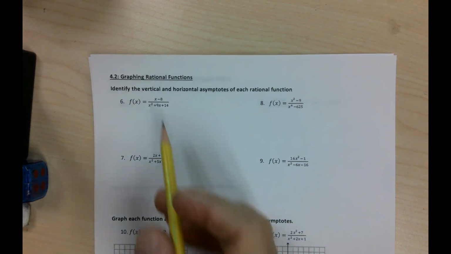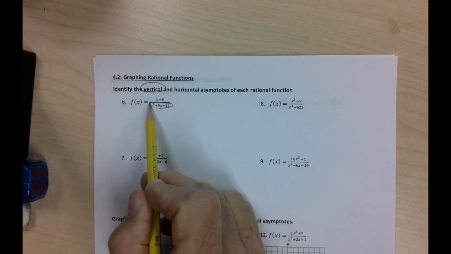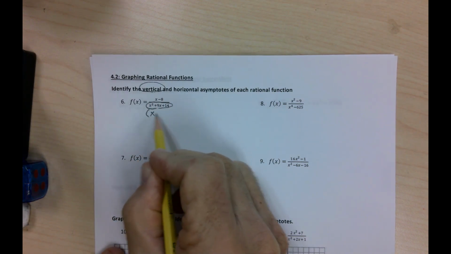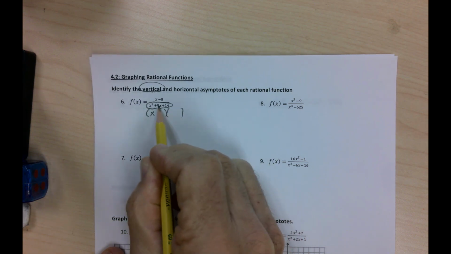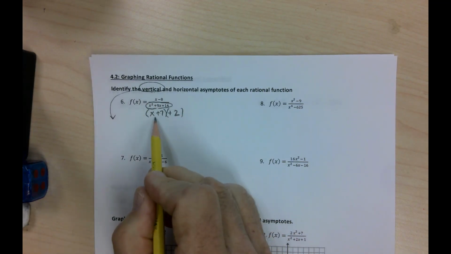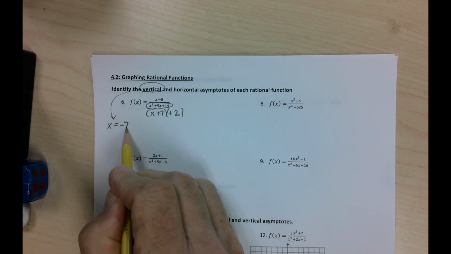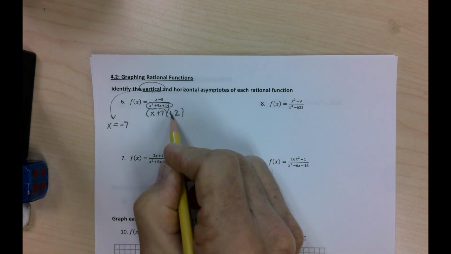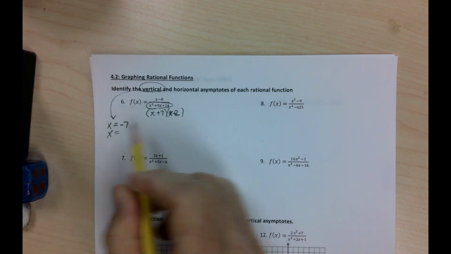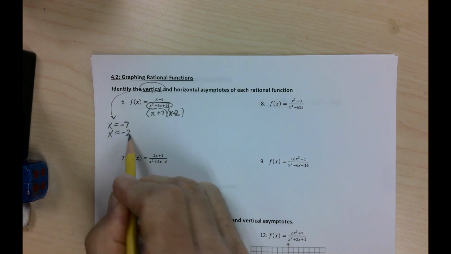Okay, number 6. Identify the vertical asymptotes. All right, vertical. Where are we going to get that? Right here. We're going to try to talk about what x cannot be. So we're going to factor this. 2 factors of 14 that add up to 9: 7 and 2. So because x cannot equal negative 7, my vertical asymptote is x equals negative 7. And x plus 2: because x cannot be negative 2, x equals negative 2.